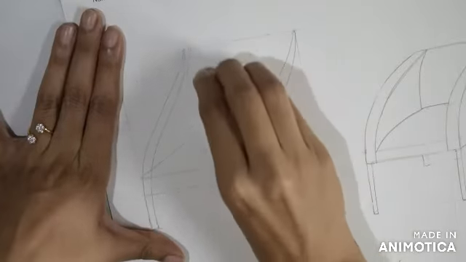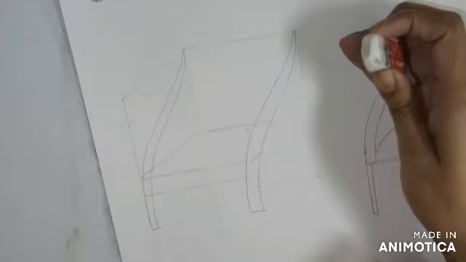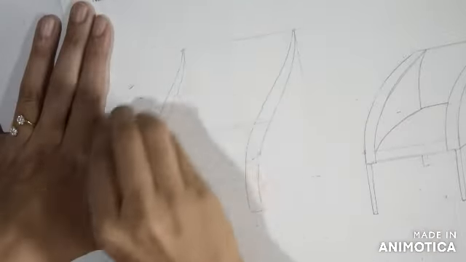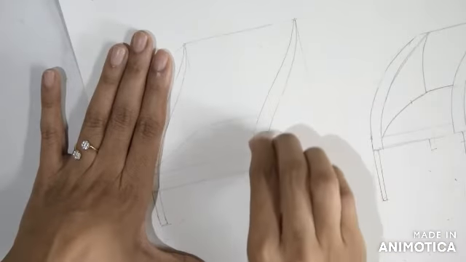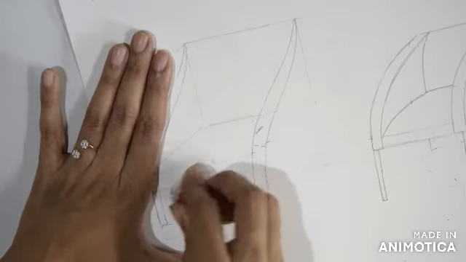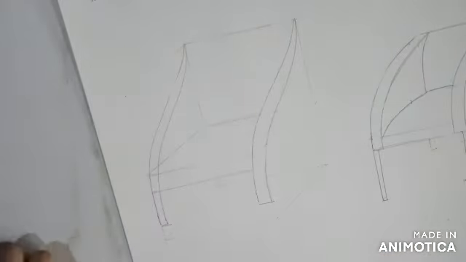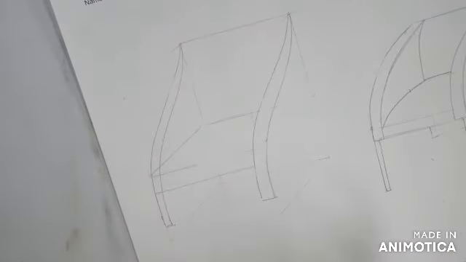This line also I don't want. The lines inside the seat, and these are outside anyway, so we will not need these. Any lines which are inside these double lines, that also I will erase. Okay, now we have the basic structure or the basic outline of the chair.